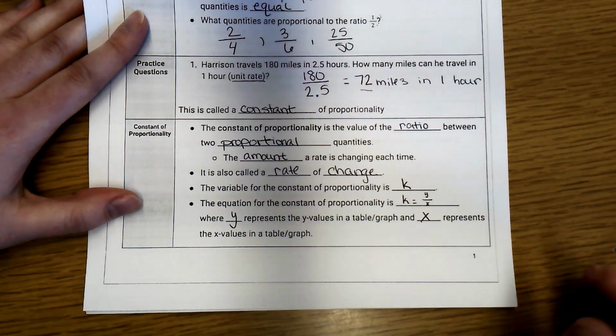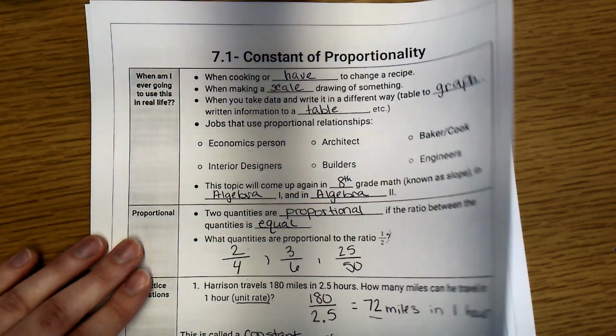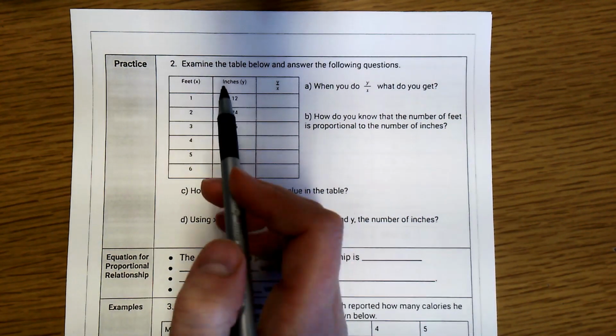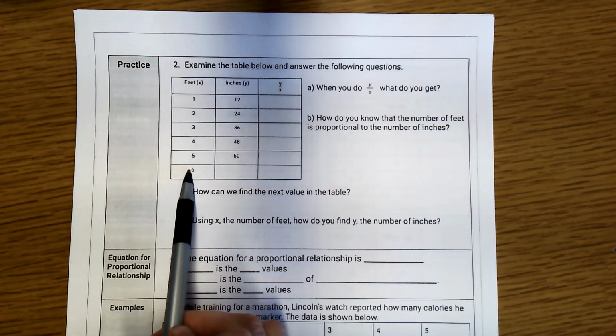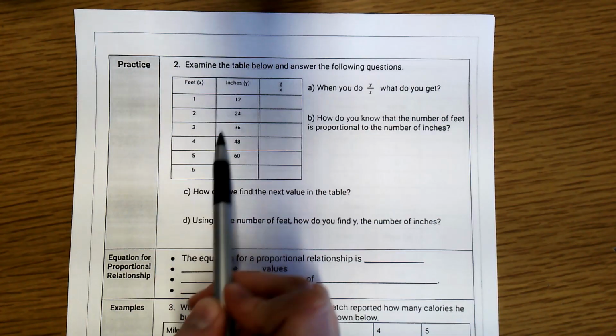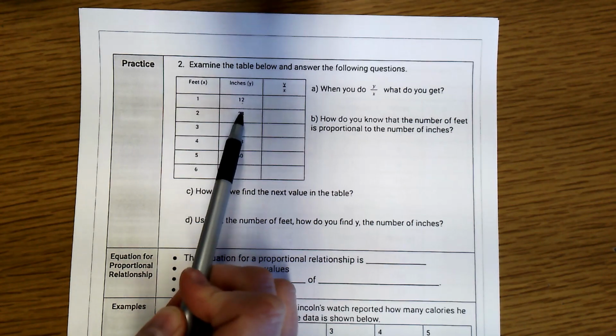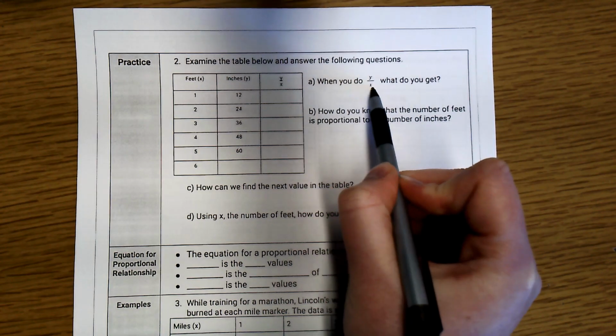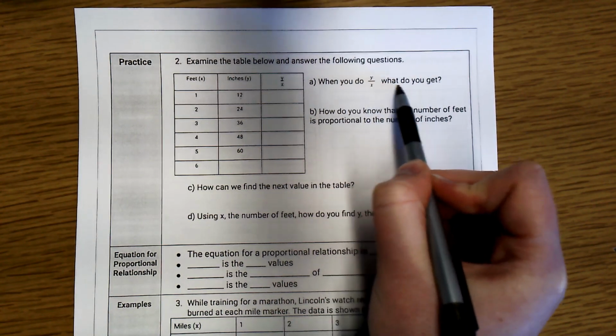More on our next page. On the next page here, this table shows feet, that's our x value, and inches, that's our y value. What we're going to do is, when you do y divided by x, we want to know what we get.